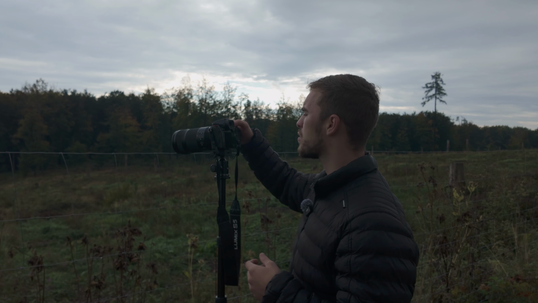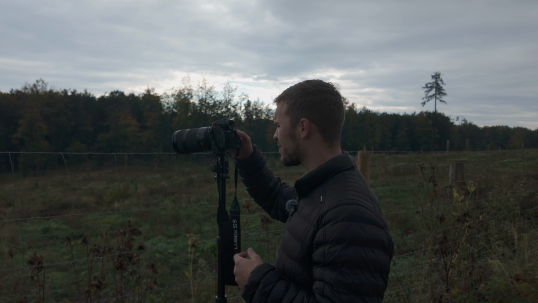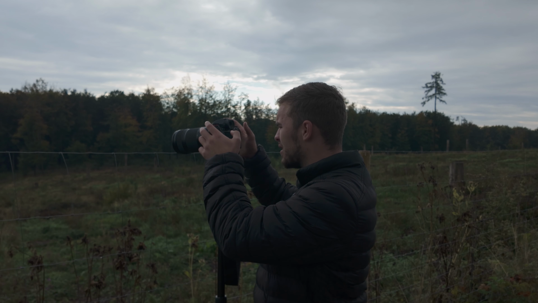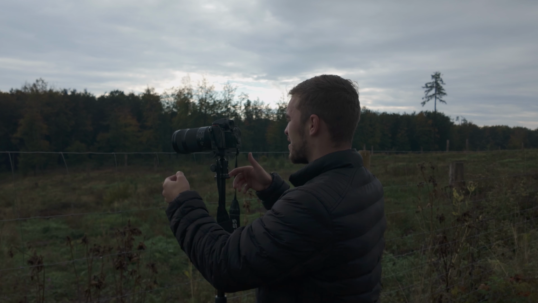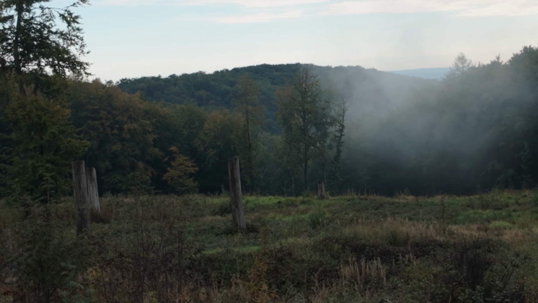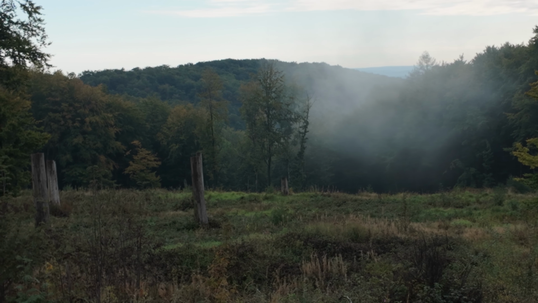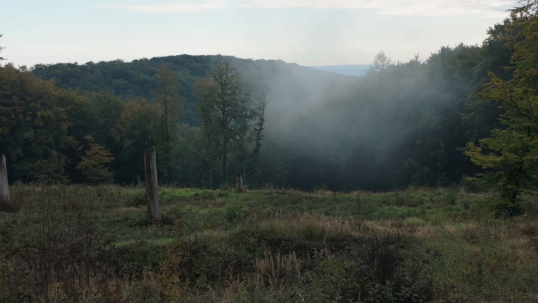Oh, there's so much mist right now. Let me just take this frame. Oh, this is amazing. Wait, let me zoom in further, because there's just so much mist behind these three trees over there. It just looks, oh, this is amazing.